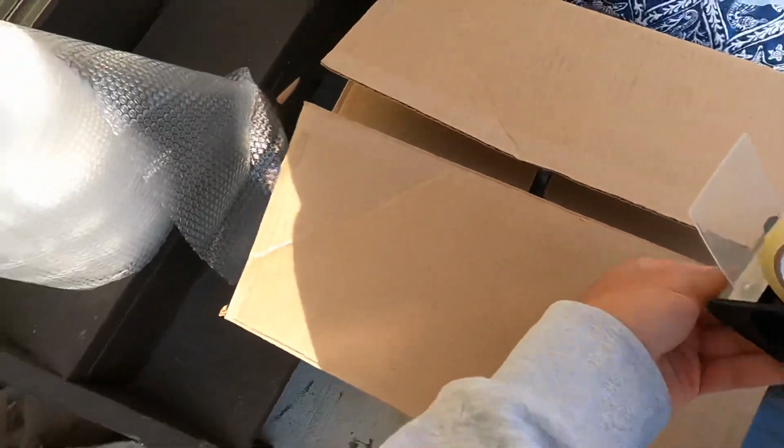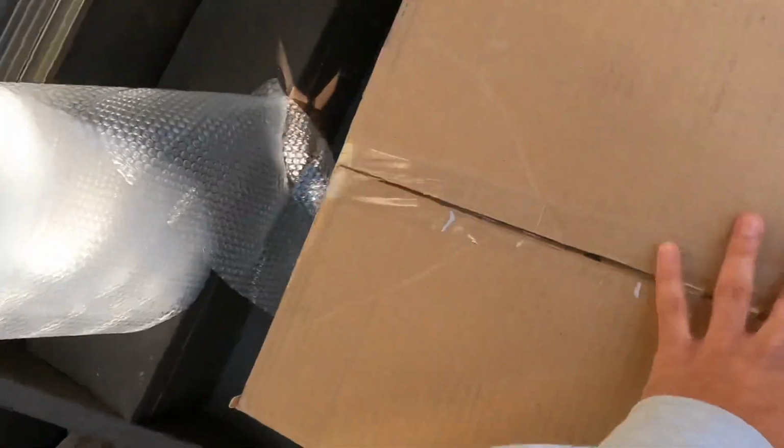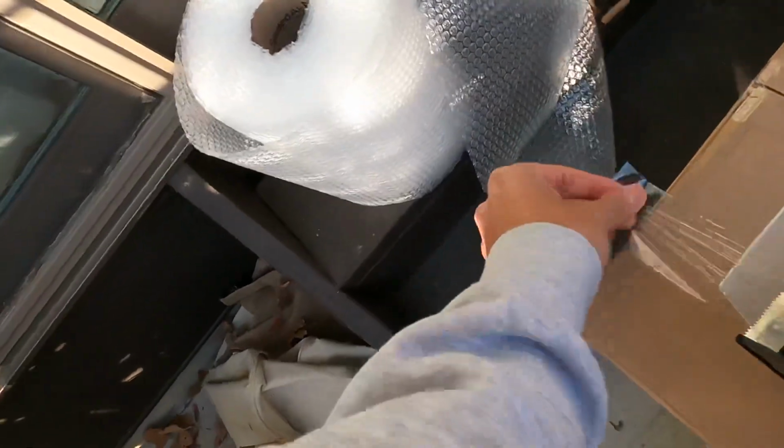Now we're going to close it up like this, and we're going to tape it up. This is really hard to do, but basically we're going to tape this right across the seam just like this. Take it right across, and we're going to put this down a bunch of times to make sure that everything is going to be completely secure.